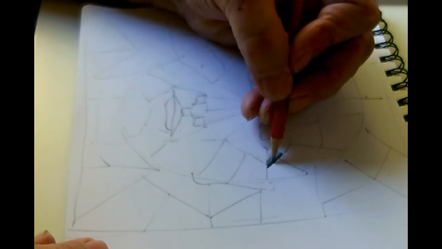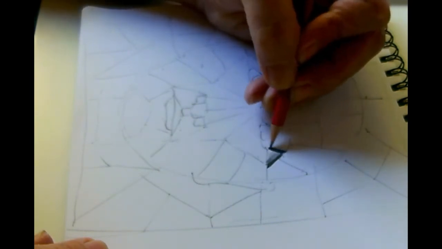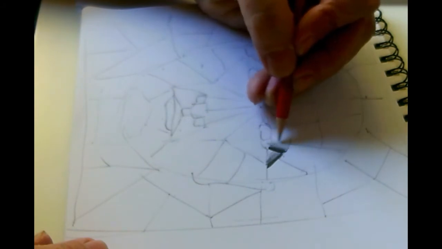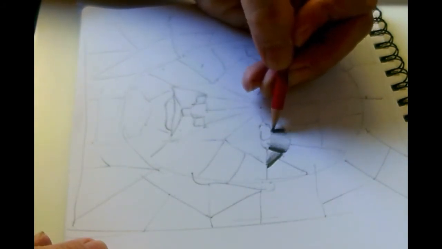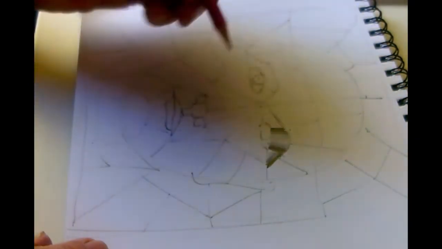So this bit here I've got going back and it comes forward. This bit here, I'm going to do different. I'm going to take it dark, going to go through to light, and back to dark. So I've bent that round.